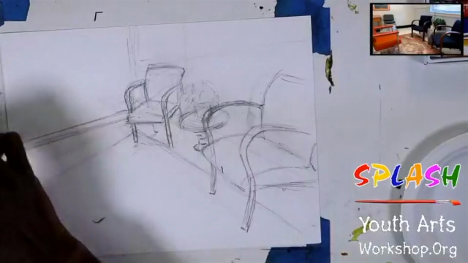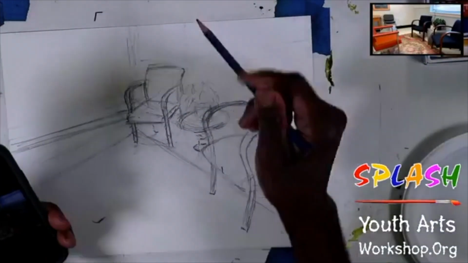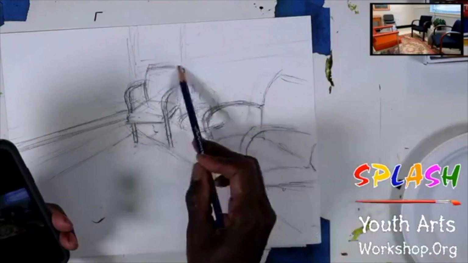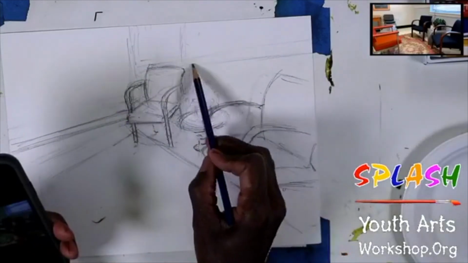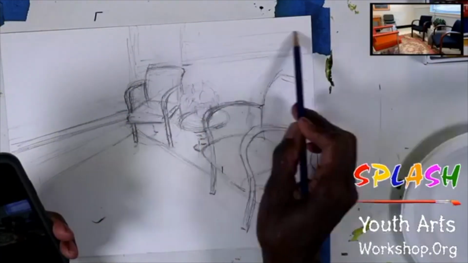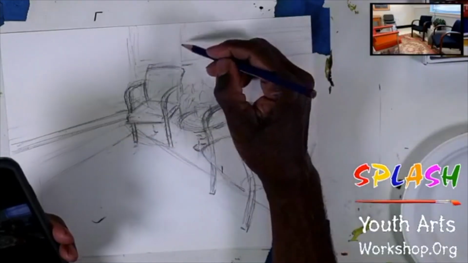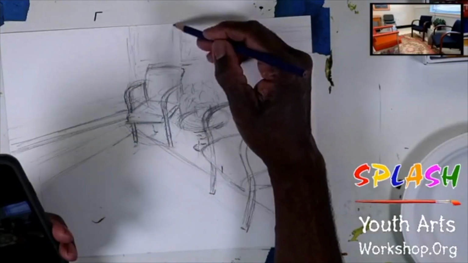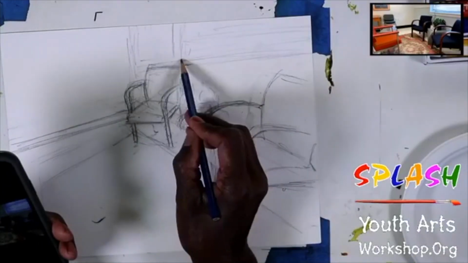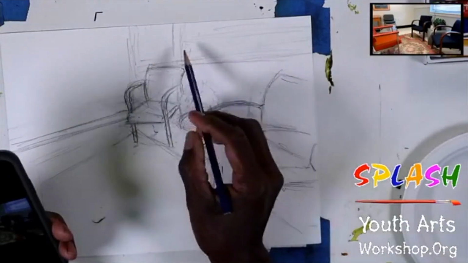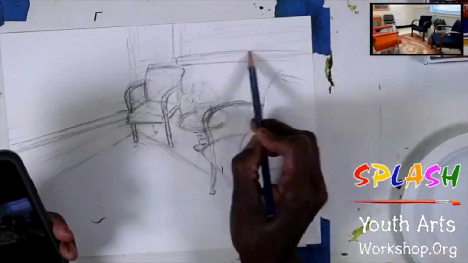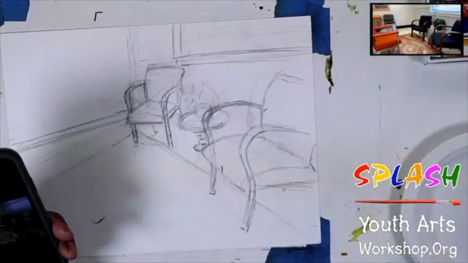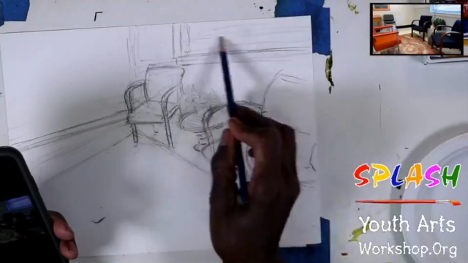I think I am going to paint the blinds. I want to show strong light coming through the window. Guess I may as well draw the window sill. I may go back and straighten some of these lines with a ruler. I don't need to, but I may do it.